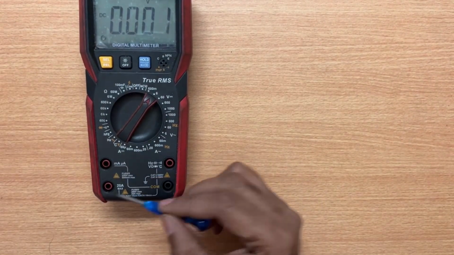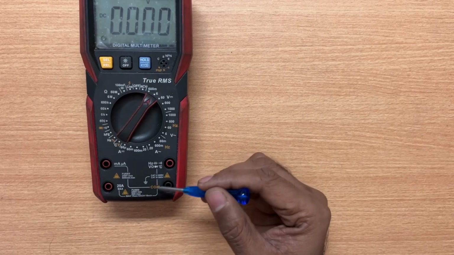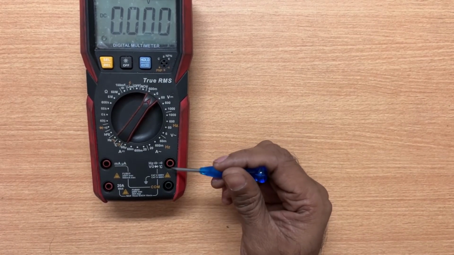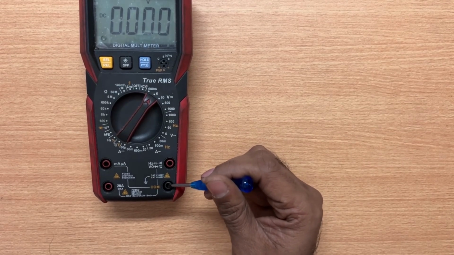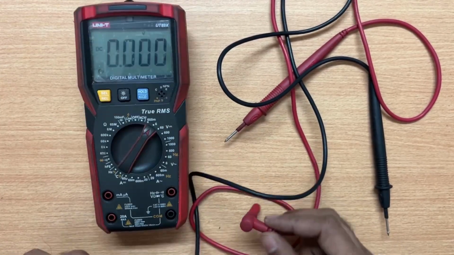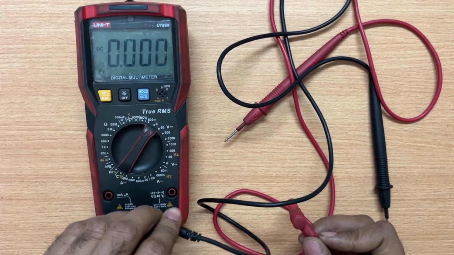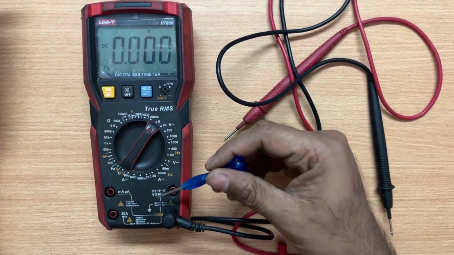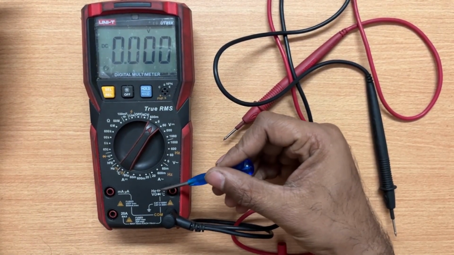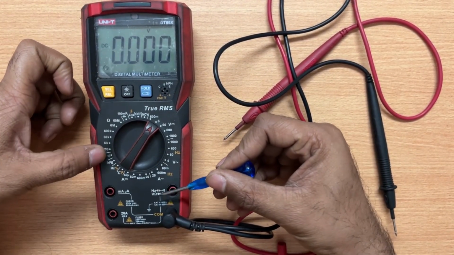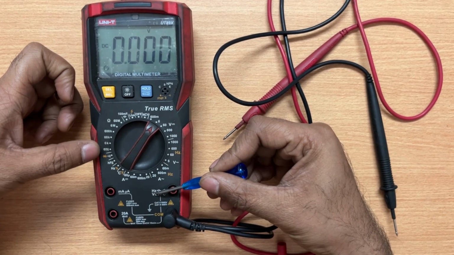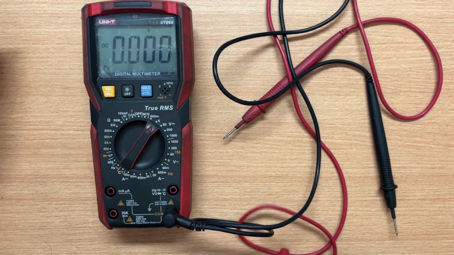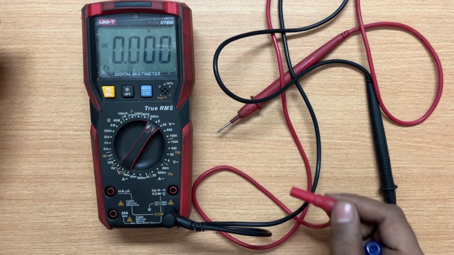Regarding these 4 knobs, you can see very clearly they are very well marked and explained, that your common point will be always this. One is red and one is black. So your common will be always connected to this. This black one is the common one. Let's say, suppose you want to measure the hertz, the capacitance, the continuity test, voltage, resistance, diode or temperature. For all these sections, you have to connect here, this red color one.